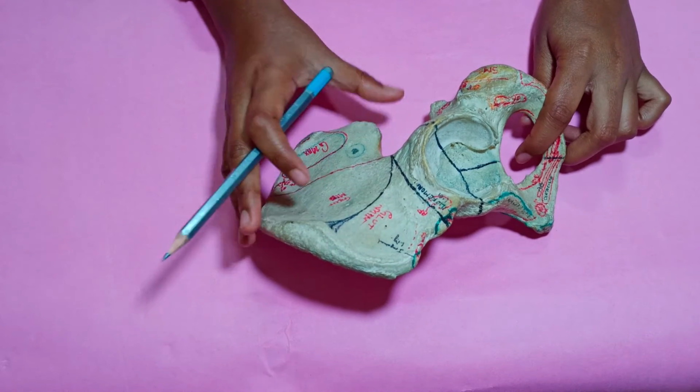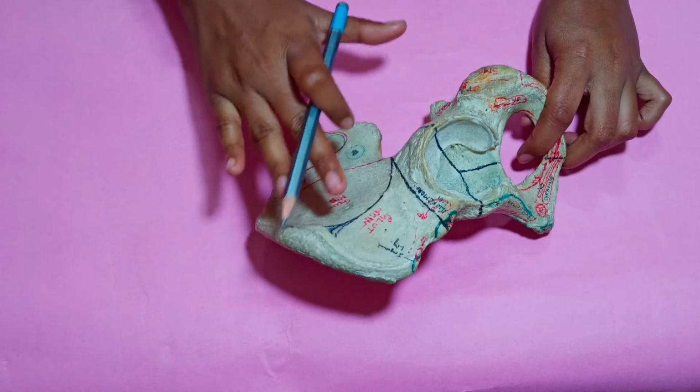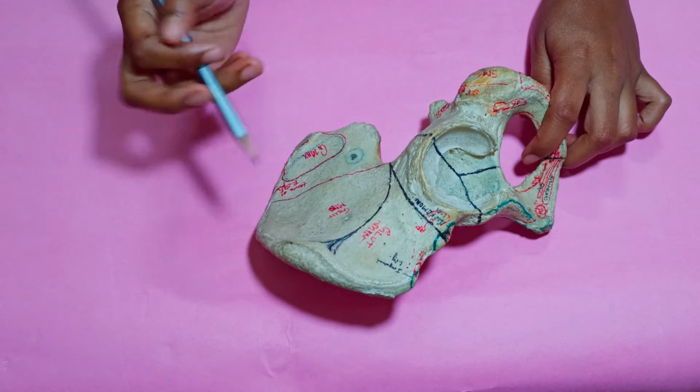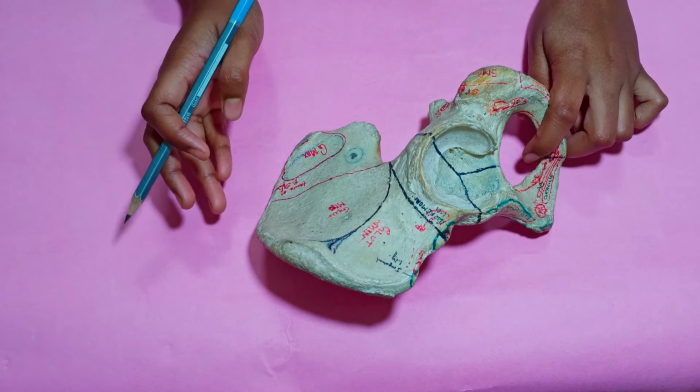The dorsal surface is continuous above with the gluteal surface of the ilium. So this is the gluteal surface of the ilium. If you have not watched the video of the ilium, please go and check it out. I will put the link in the description box, even in the i button.